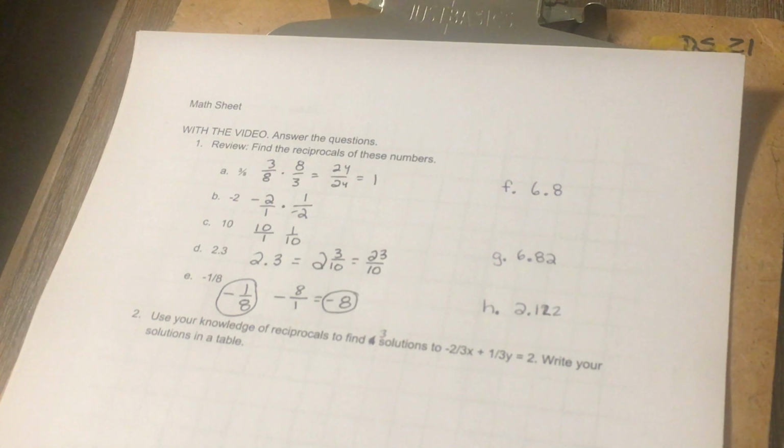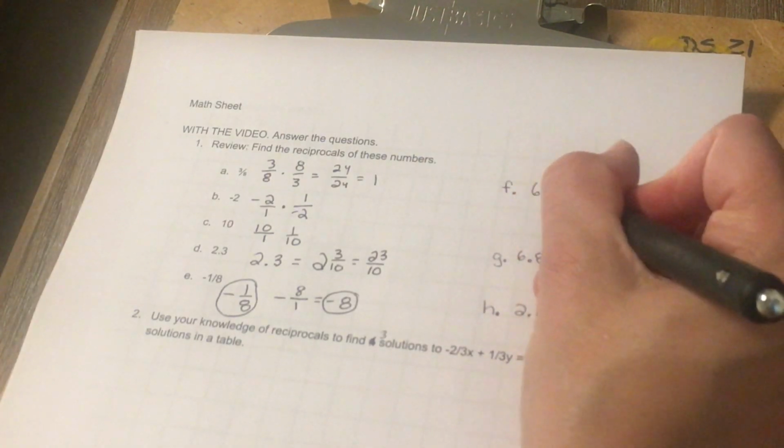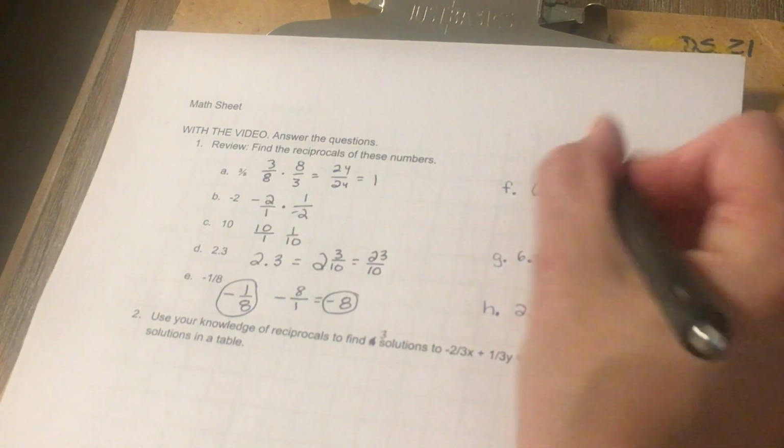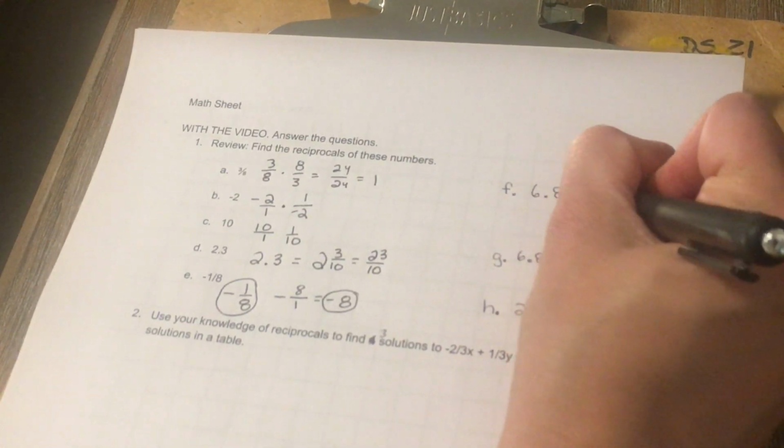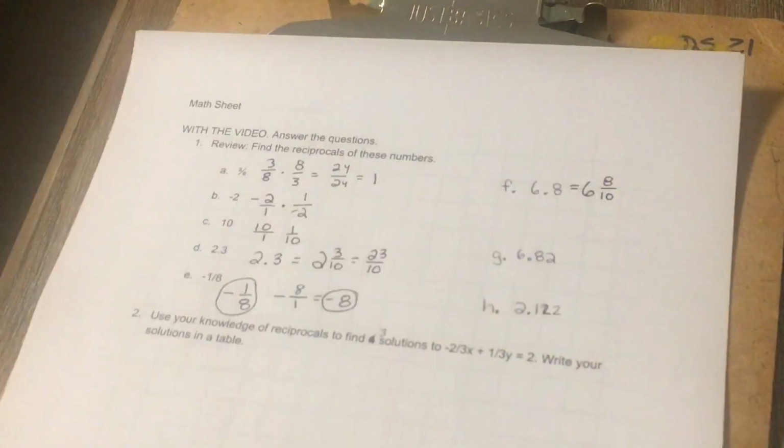Okay, let's go back to doing another one of these decimals. You say this, 6 8/10. So this is the same as writing 6 8/10. Now we gotta make that a fraction.